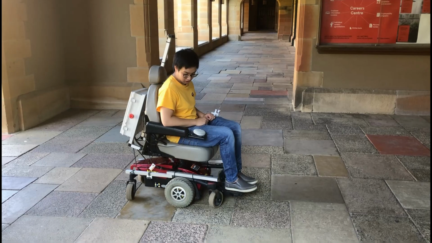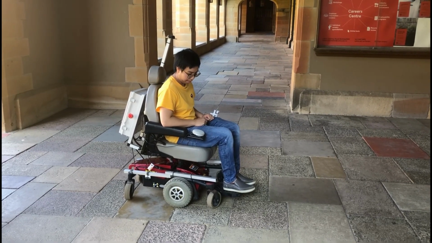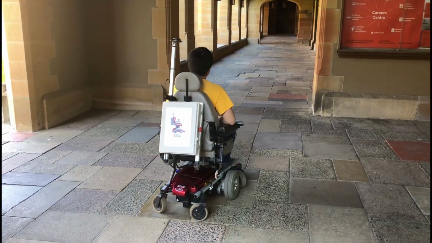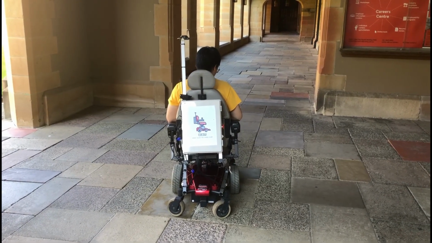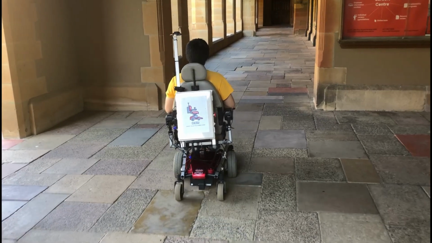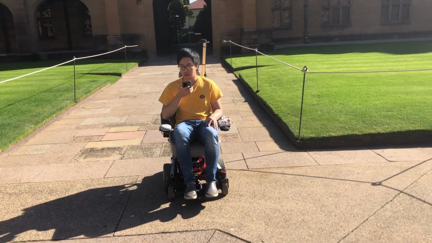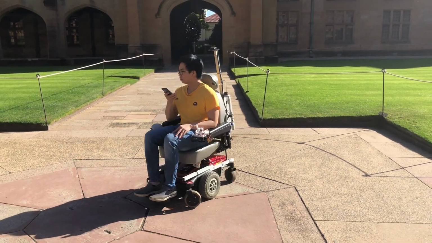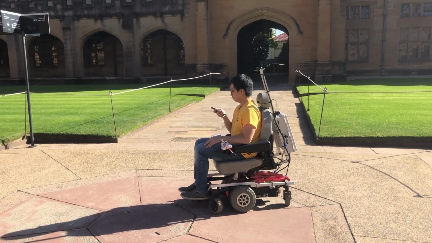A smart electric wheelchair has been developed to provide speech control. Turn left 90 degrees. Wheelchair will turn left. Go forward. Wheelchair will move forward. Turn right. Wheelchair will turn right. Go forward. Wheelchair will move forward.